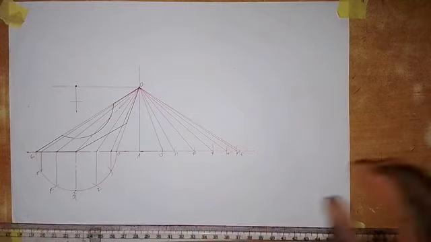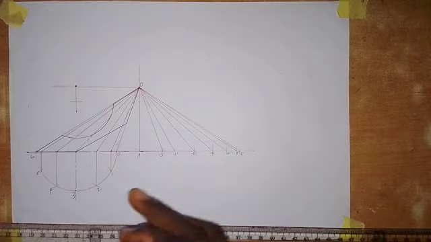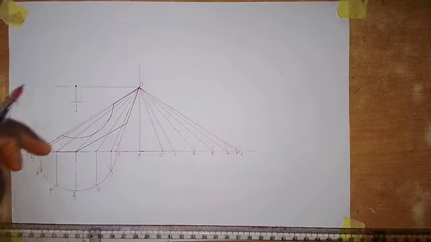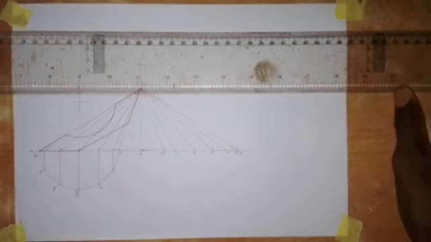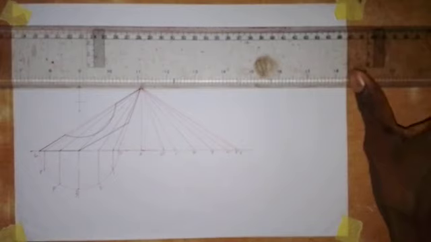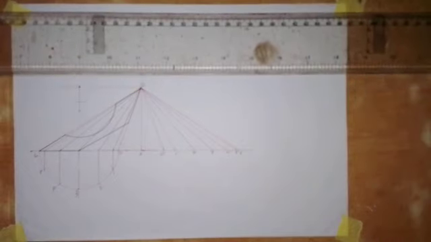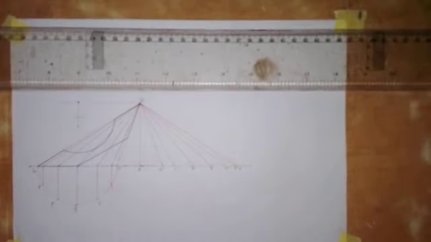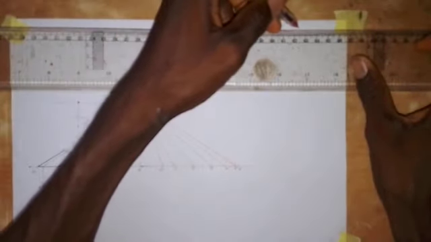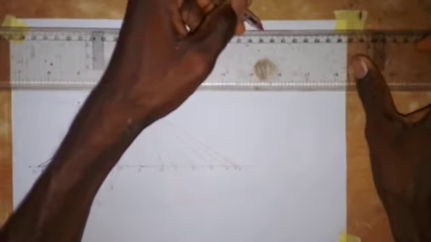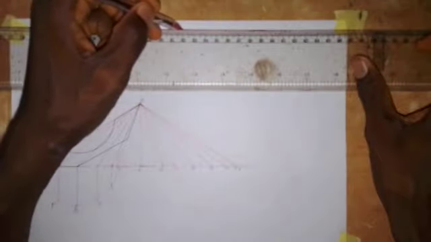So don't forget that each of these lines represent the true length of these lines. So that is how we do it here. The next thing that I'm going to do is that for surface development, I'm going to draw a line. So I will come up like this. I believe you can see this. So I'll come up like this, and then I will draw a horizontal line. So from this point, I'll draw a horizontal line like this.